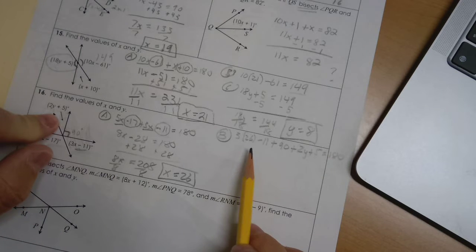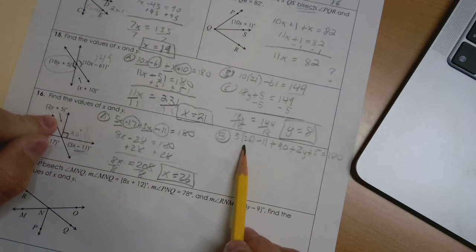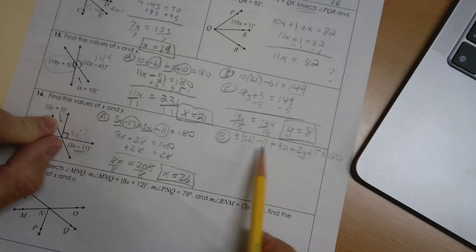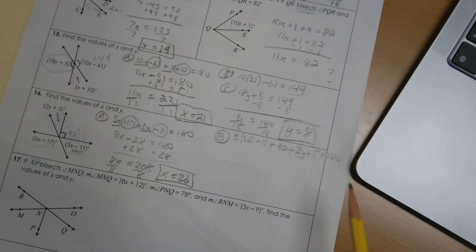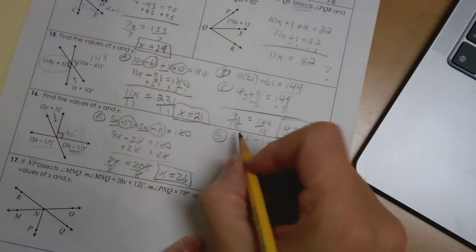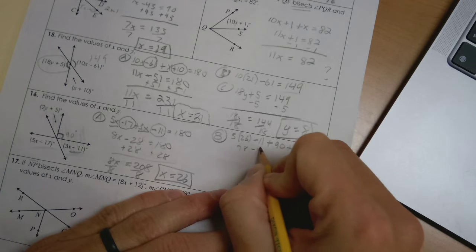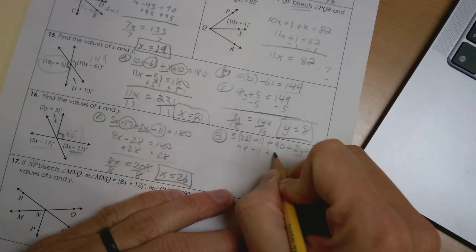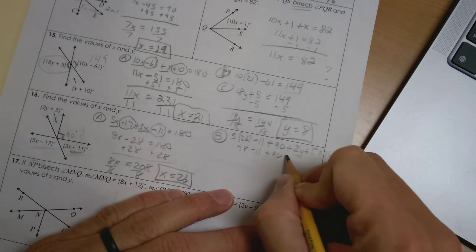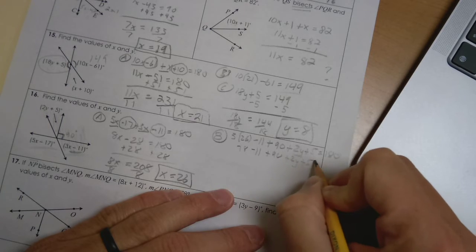We have to plug in our 26 for our x because we're solving for y now, not x. We've already done that. So 3 times 26, 78, minus 11, plus 90, plus 2y plus 5 equals 180.